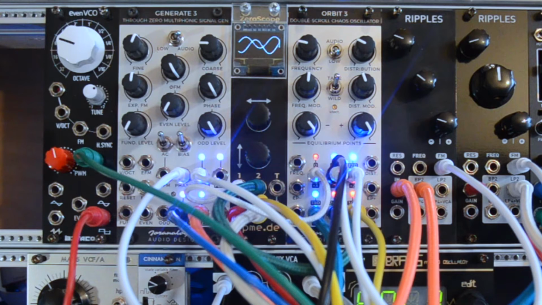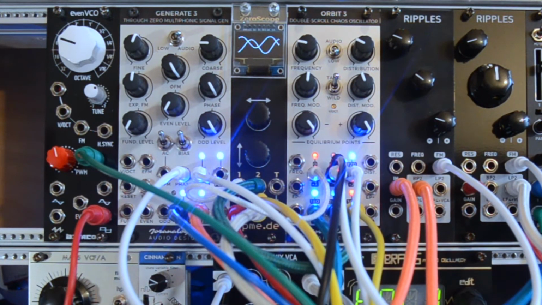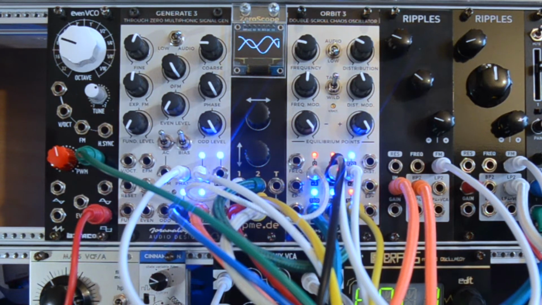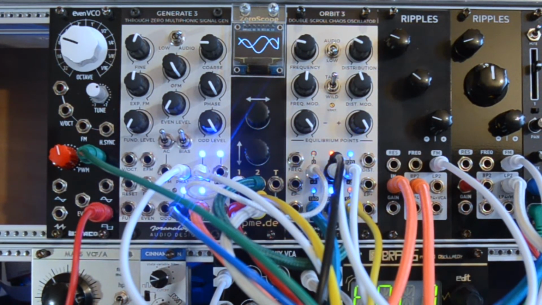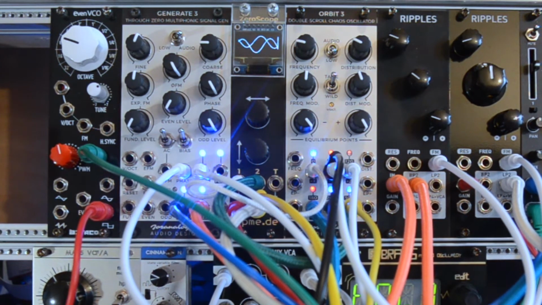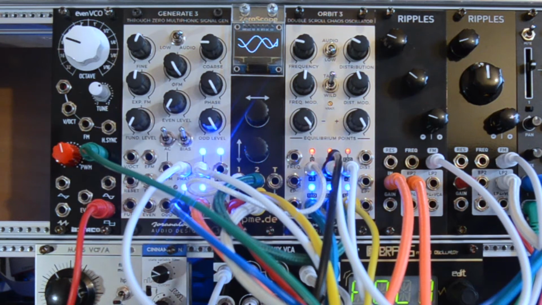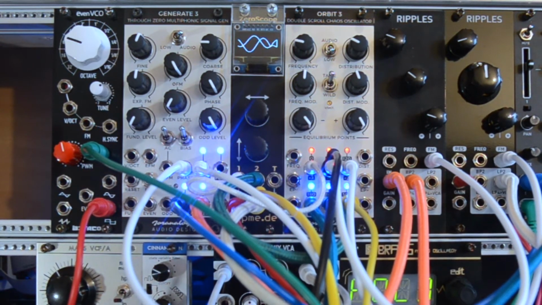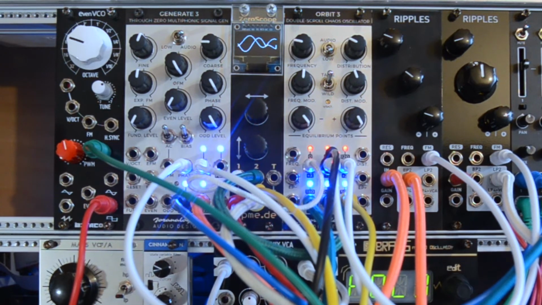I think I'll finish off the video with this drone in which Orbit 3 is modulating absolutely everything. I hope you learned something and that by watching this video you can make a little more sense of what Orbit 3 is all about.